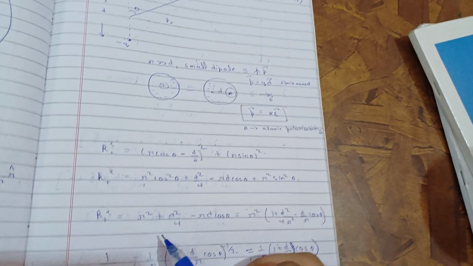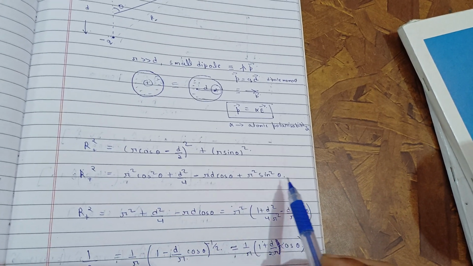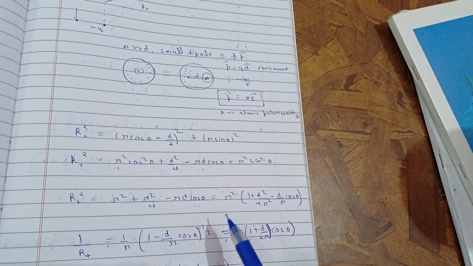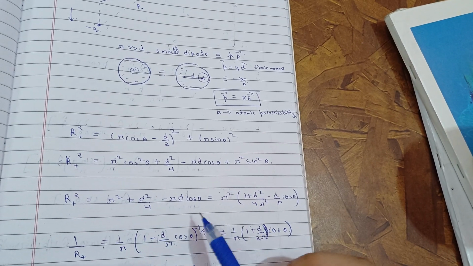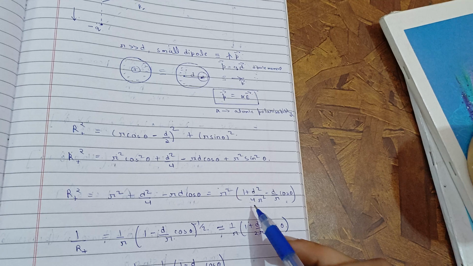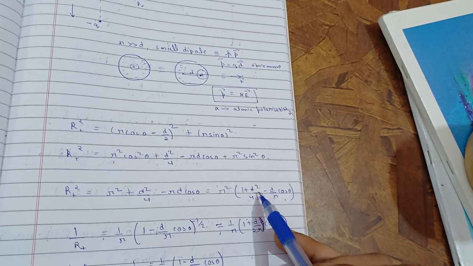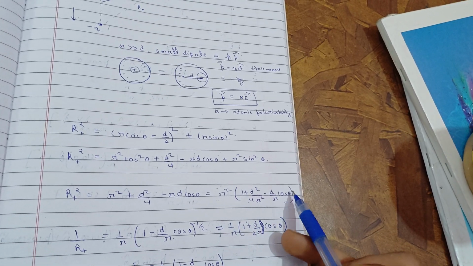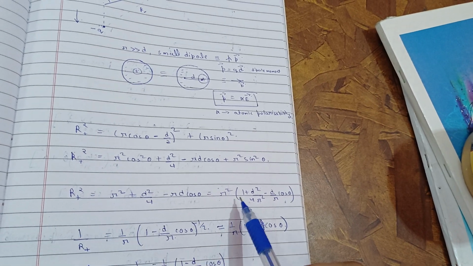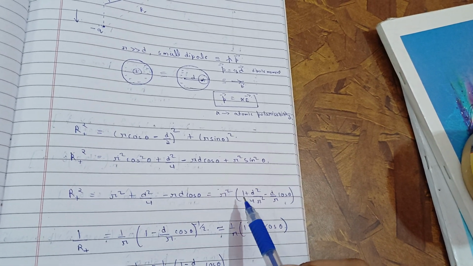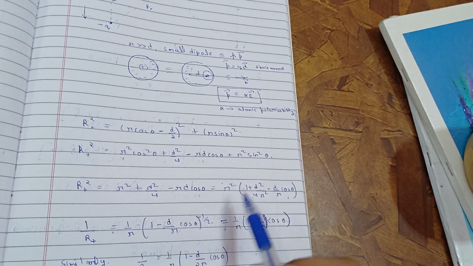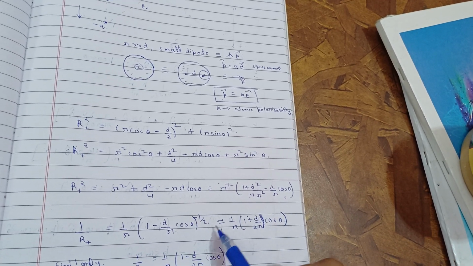Now r squared cos squared theta and r squared sin squared theta will give you r squared, plus d squared over 4, minus r d cos theta. Now see, take r squared common, and this will give you this. Now this d is very small as compared to r, so this term will be very small, and we'll neglect it. So we'll get r squared times 1 minus d by r cos theta only. Now take the square root and the reciprocal, and it will give you 1 upon r, 1 minus d by r cos theta, to the power minus 1 by 2.